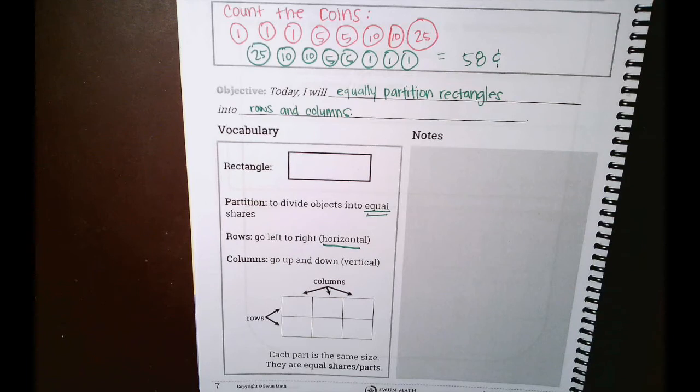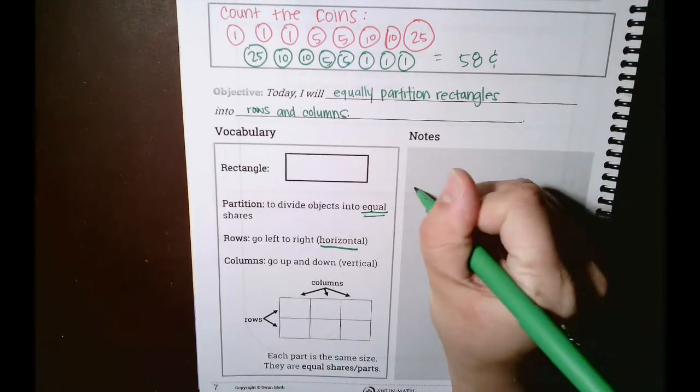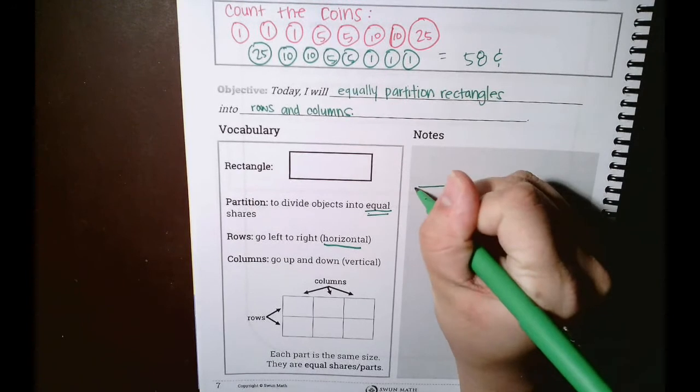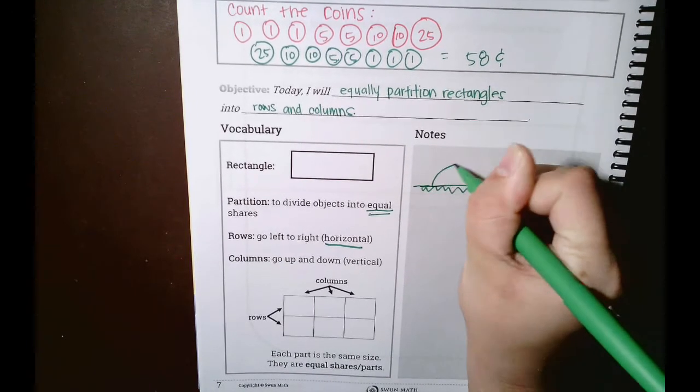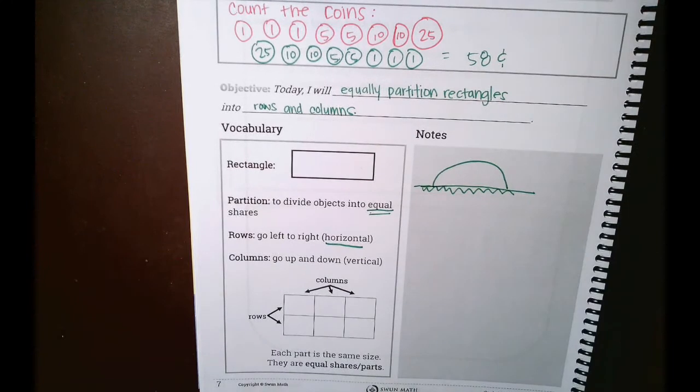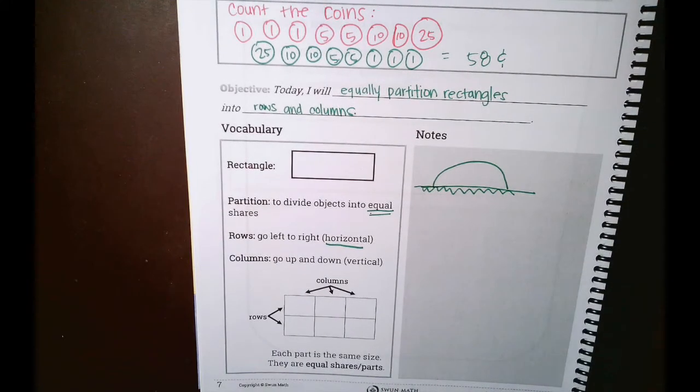I know that Miss Diaz yesterday explained to you that it means it's horizontal. Have you ever heard of a horizon? A horizon is when you look out in the ocean and that line where the water and the sun meets when it's setting or rising. So this is our sun.